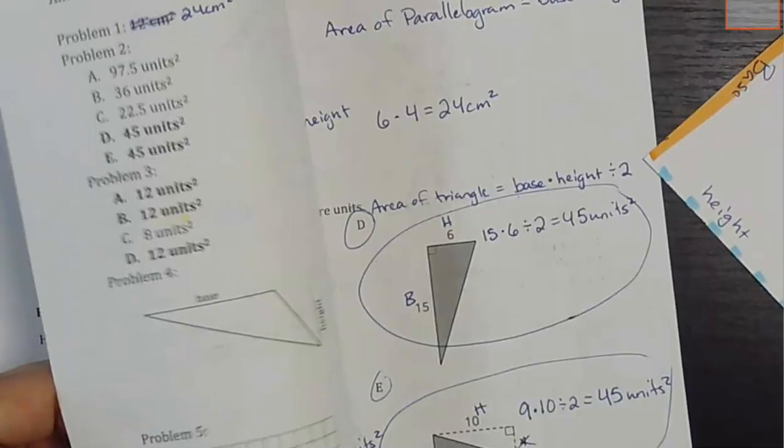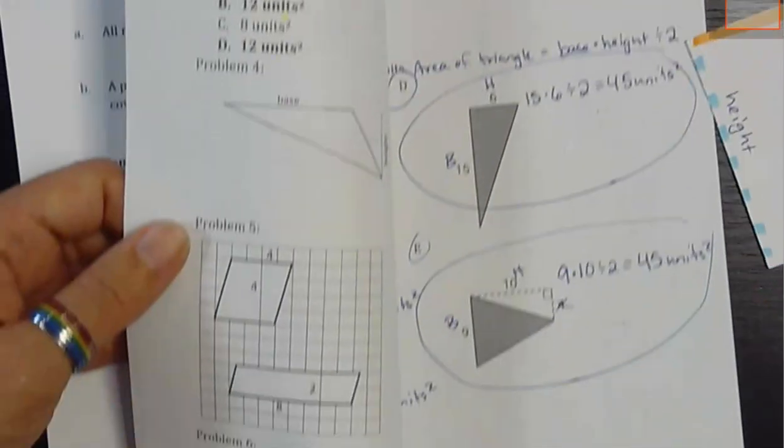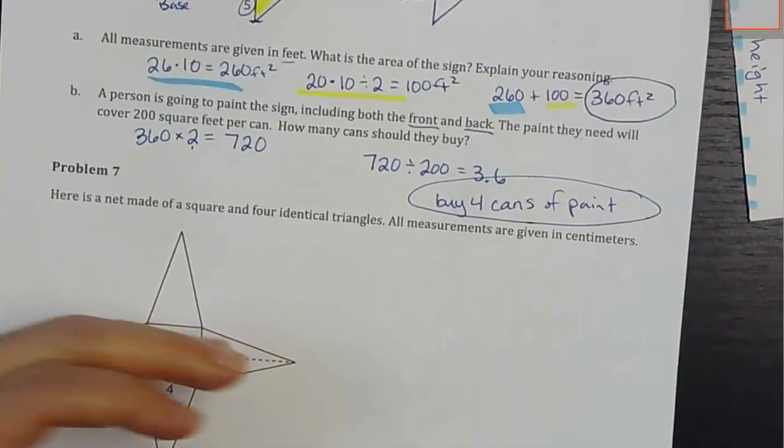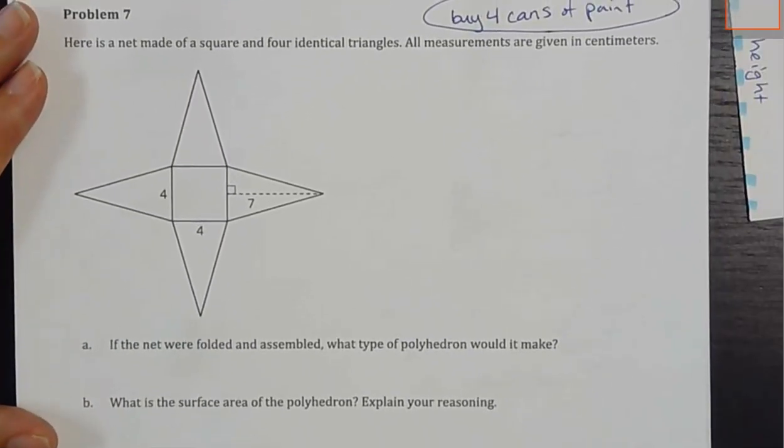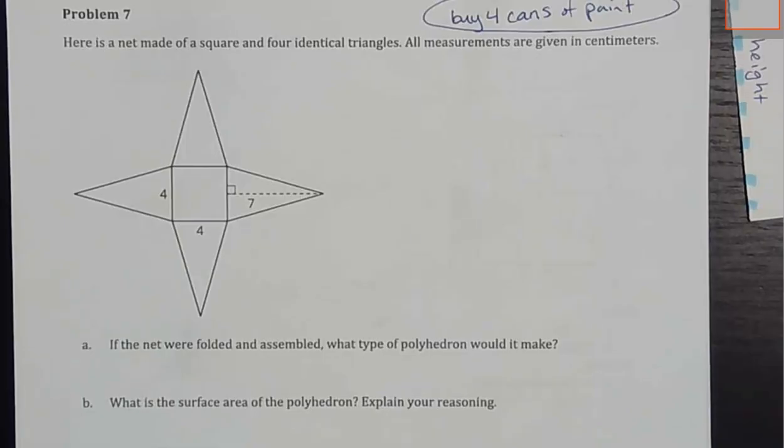Okay, let's check and see if we're still doing good. And it does. It says 4 cans of paint. All right, last problem. Here is a net made of a square and 4 identical triangles. All measurements are given in centimeters.